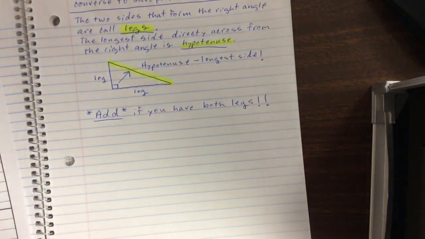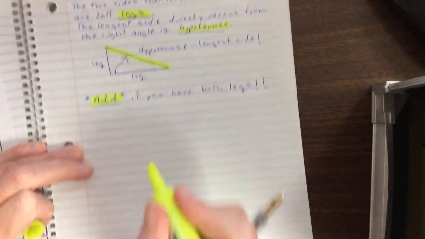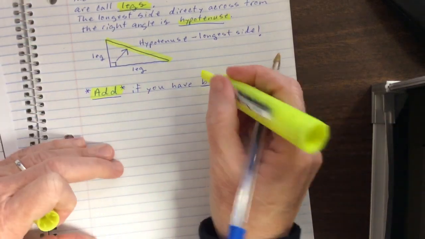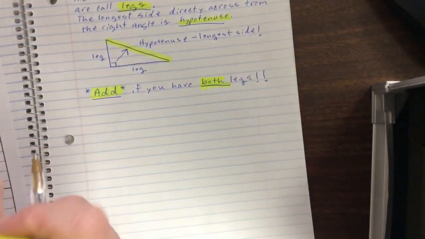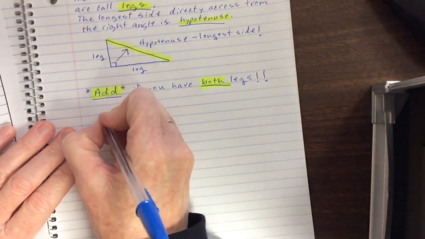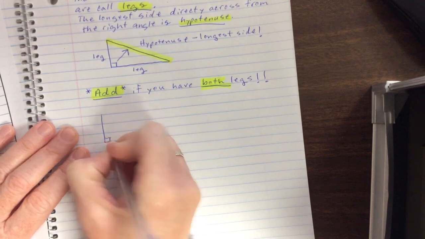So let's do an example. So let's say you have this triangle. Here's your right angle.